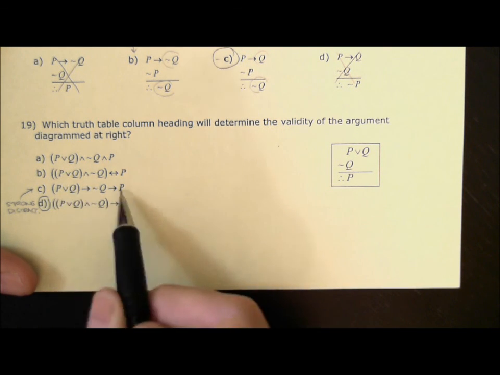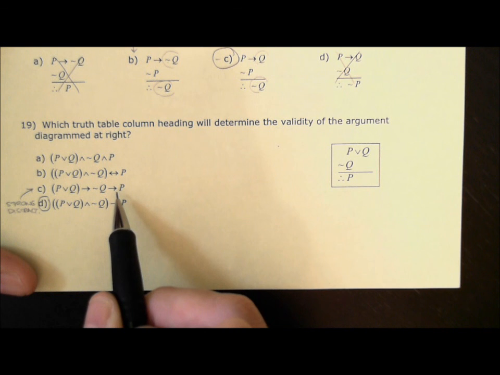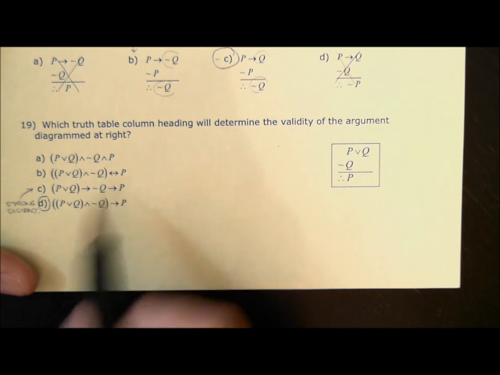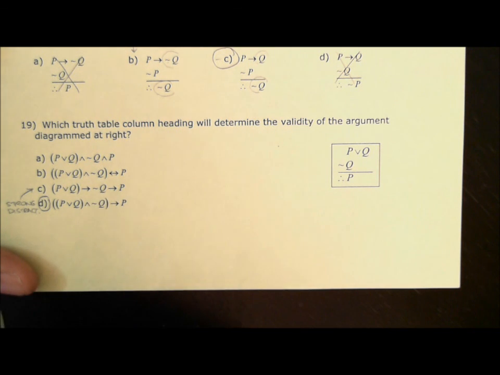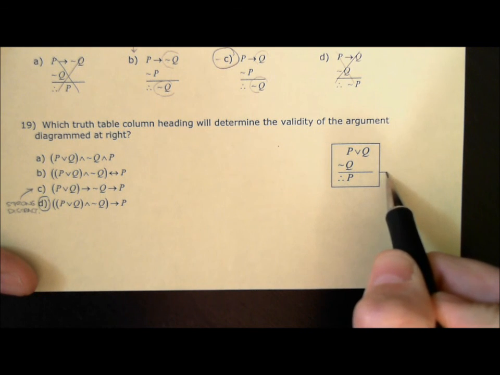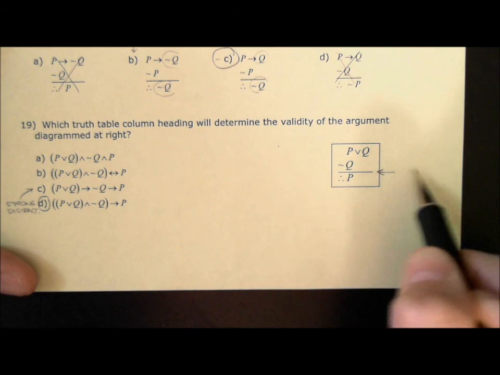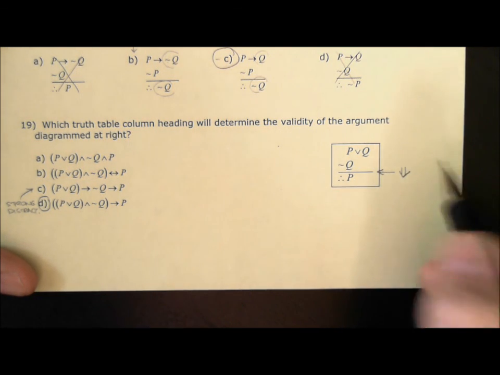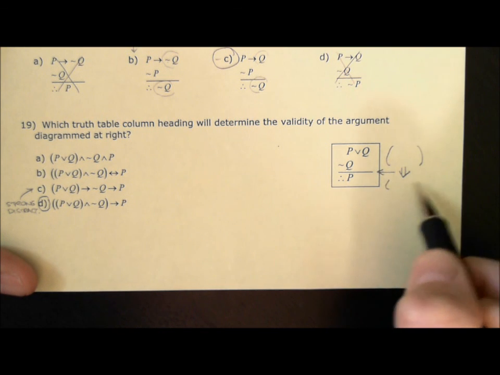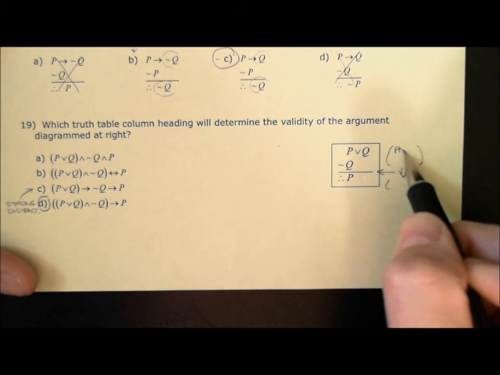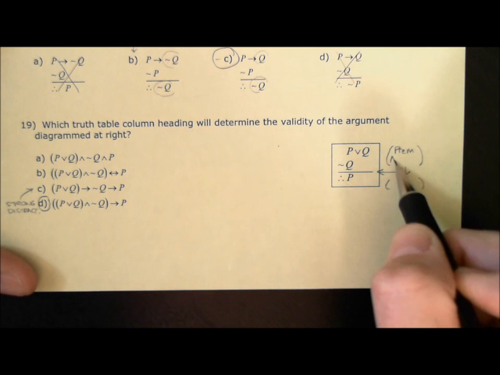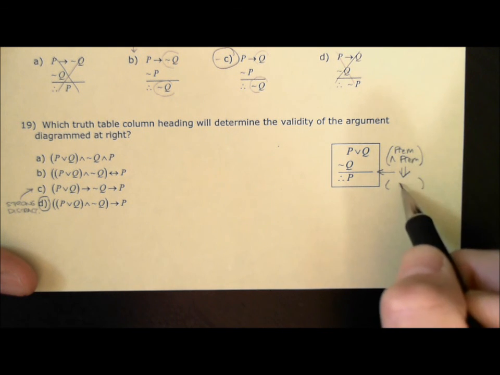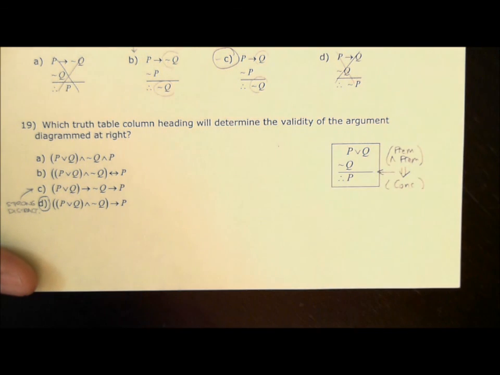And again, this was a strong distractor, and that shouldn't be a strong distractor because it's got too many implications in it. An argument is itself a big implication, and that guy right there is the big argument. It's premises to conclusion. Premise and premise imply conclusion. That's what we're looking at.